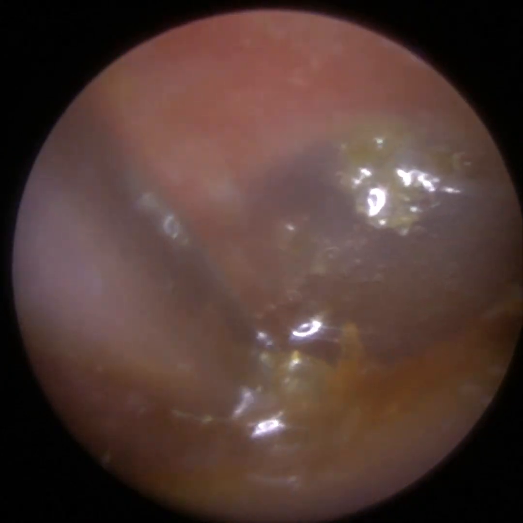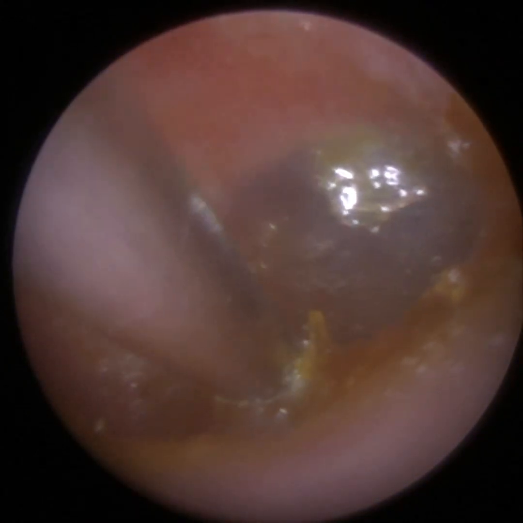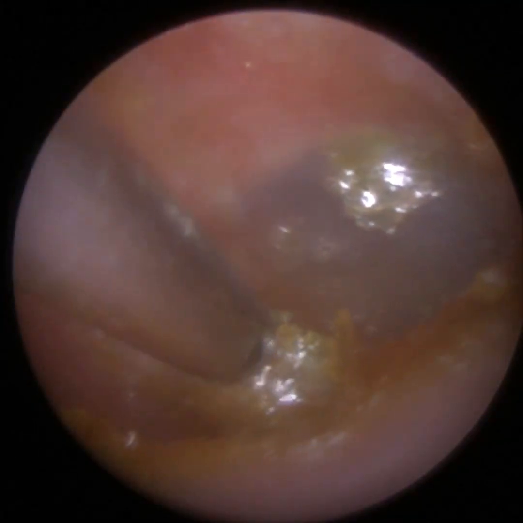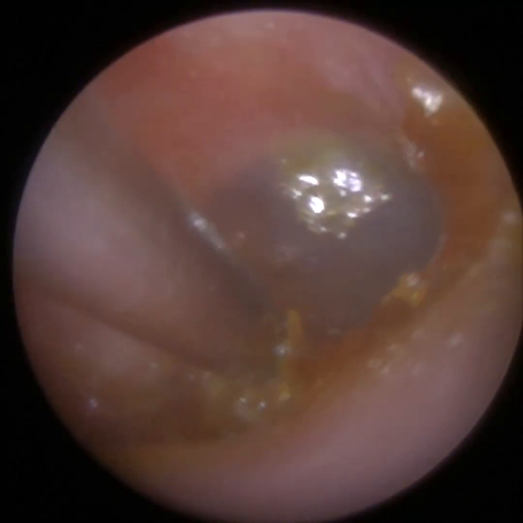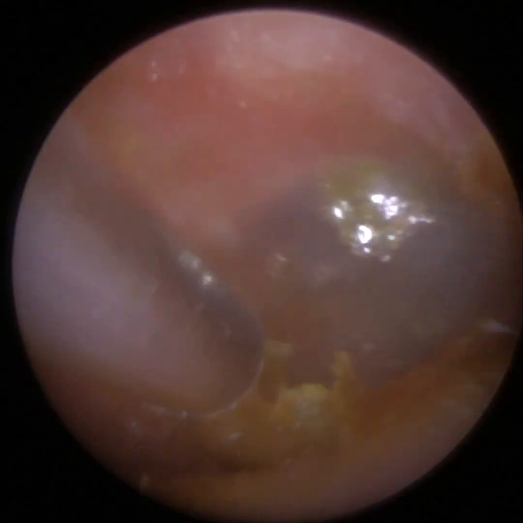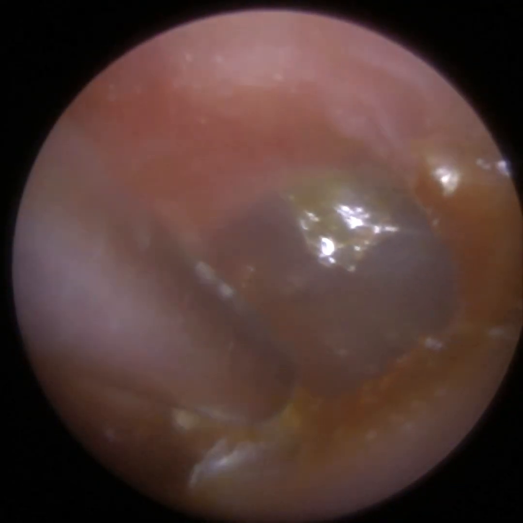So I told the patient to use Ear Calm, which is an acetic acid spray, and it does what it says on the tin, really. It calms the ear down. So whenever you've got an itch, just spray this as and when necessary, and it will just mute his ear, so to speak.